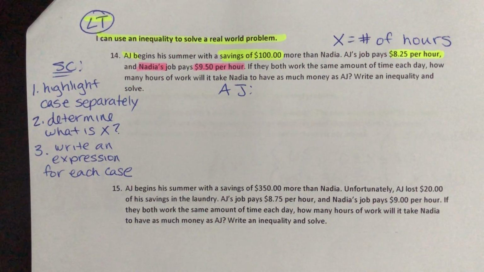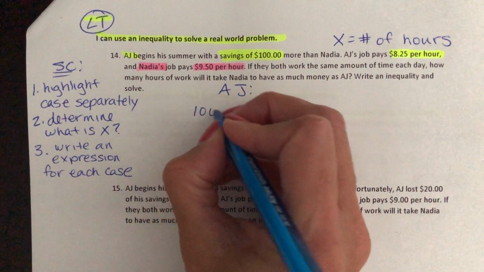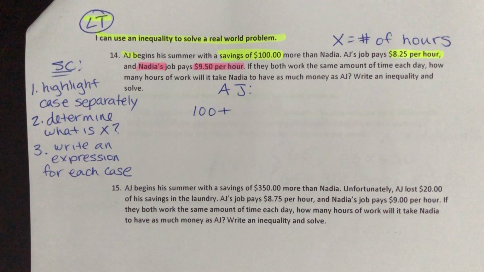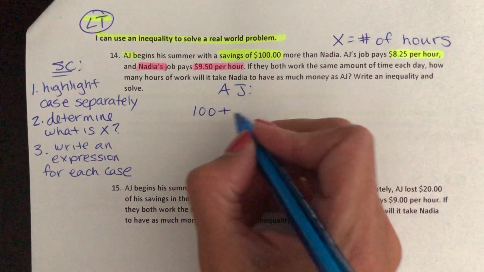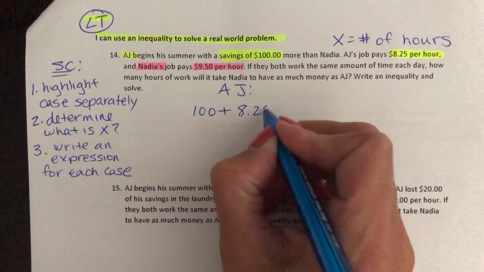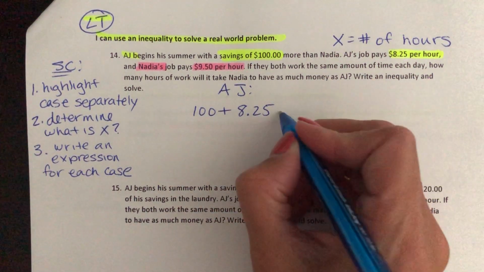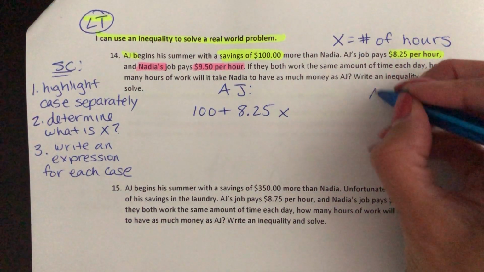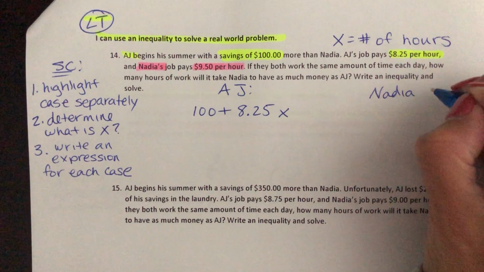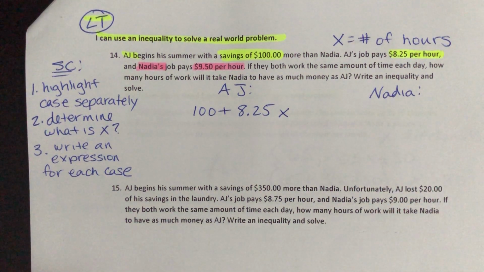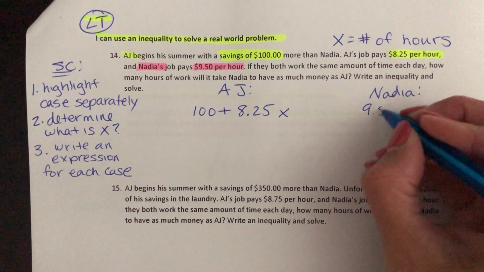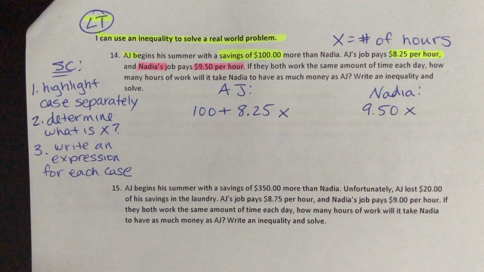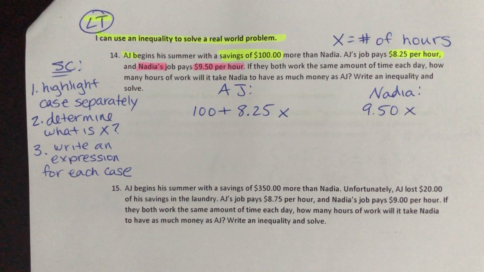So he has $100 more than Nadia, and then he makes $8.25 per hour, $8.25 times the number of hours he works. And then Nadia makes $9.50 per hour, or $9.50 times the number of hours she works.